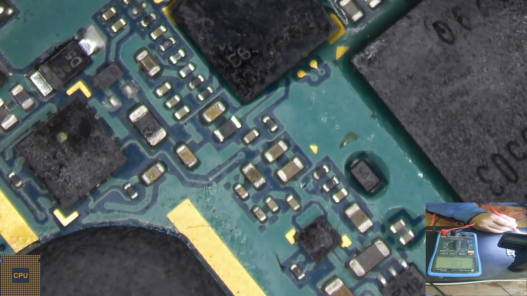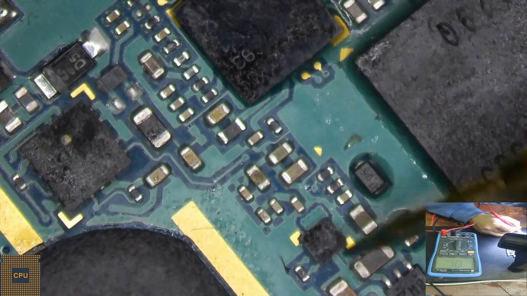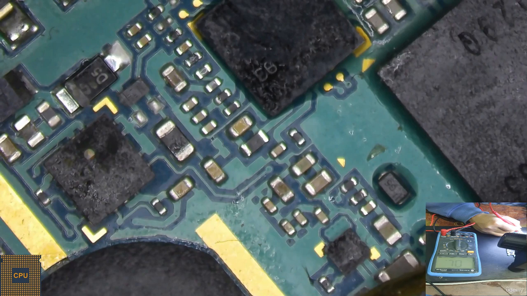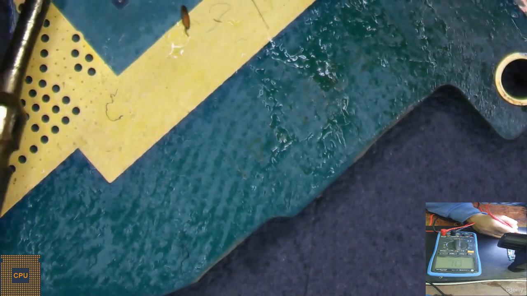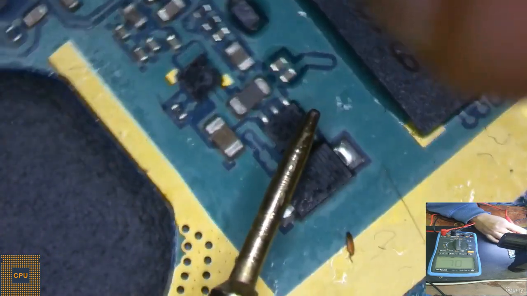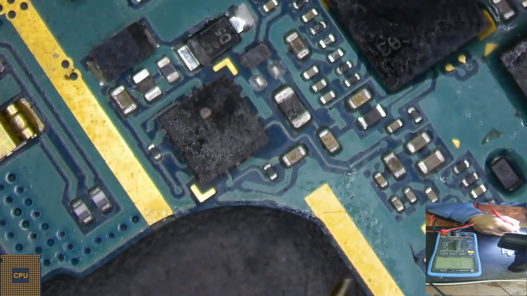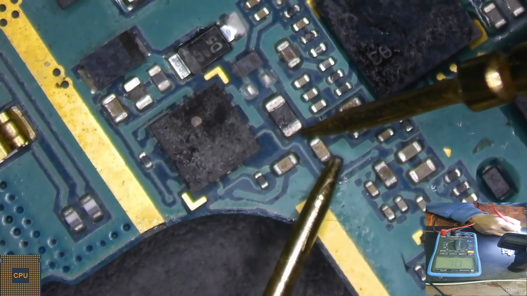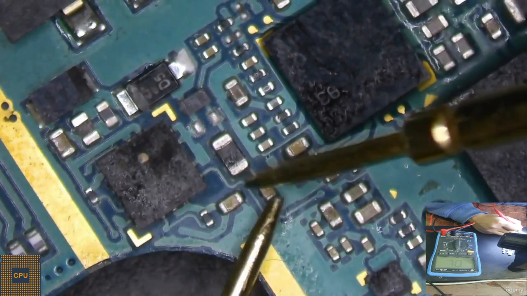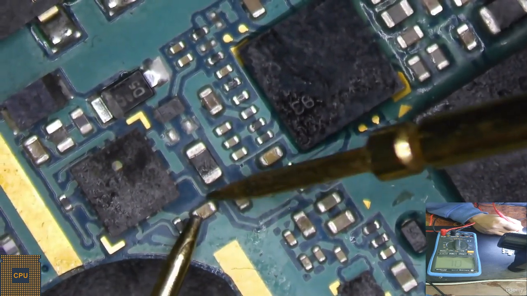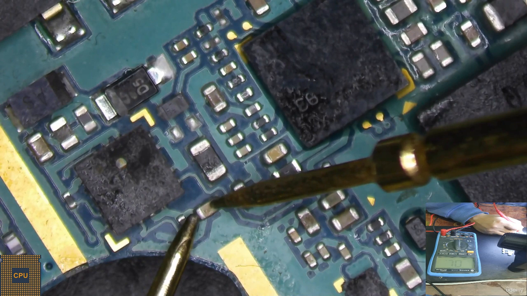Let's see another one. Let's test this one. 0 OL, it means it's working.